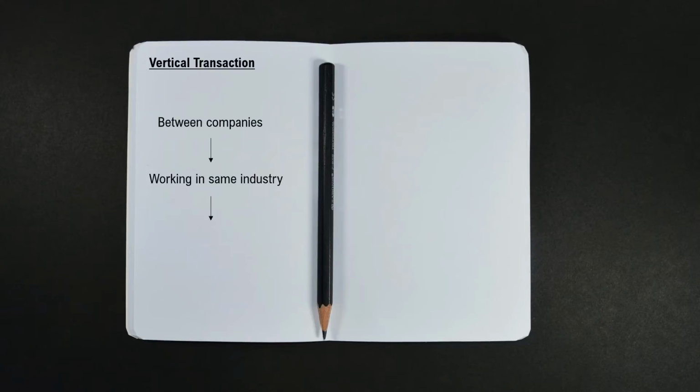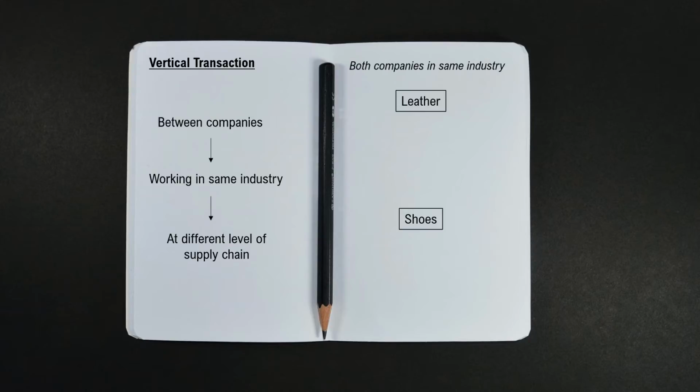Second is vertical transactions. Vertical acquisition and merger transaction is between companies which are in different businesses but they are in the same supply chain. Let's say that one company is manufacturing shoes. Now to make shoes you need leather, and there is another company which is manufacturing leather. So if there is a merger and acquisition transaction between these two companies, then it will be a vertical merger and acquisition transaction, because they both are in different businesses but they are in the same supply chain. Like one company is producing the finished product, the other is producing the raw material.